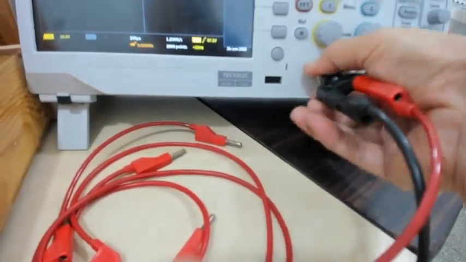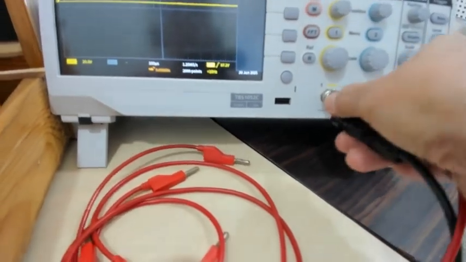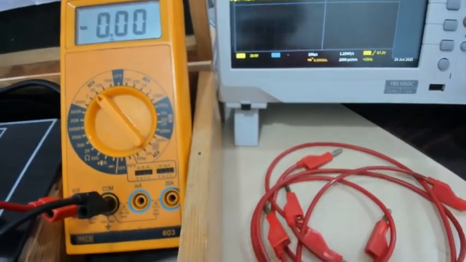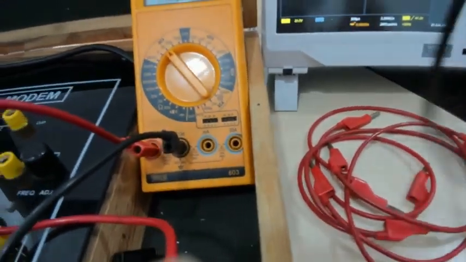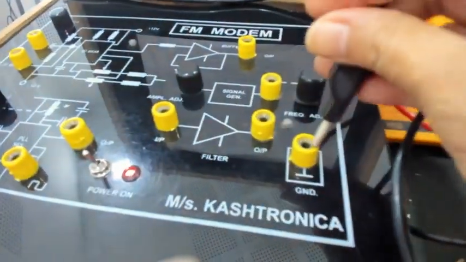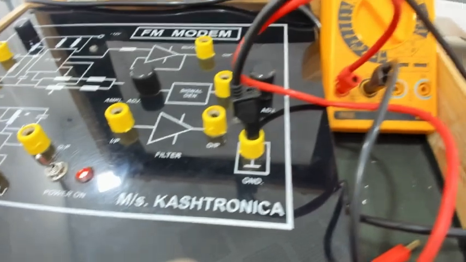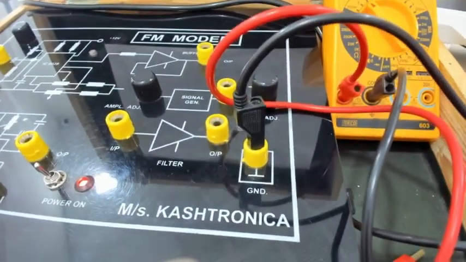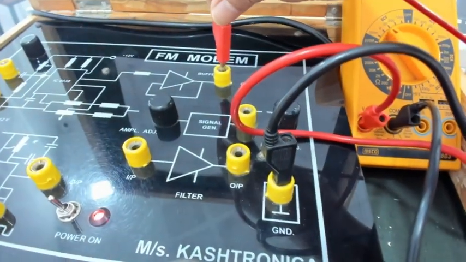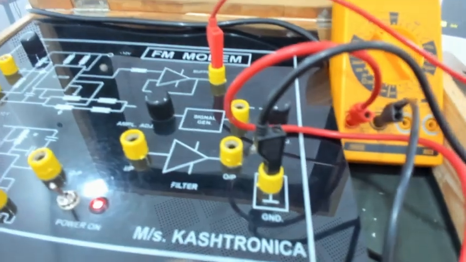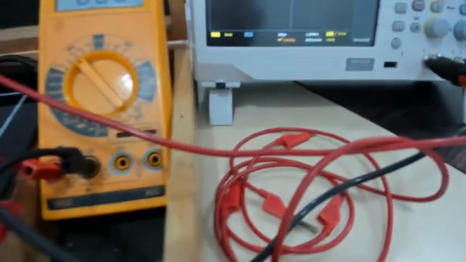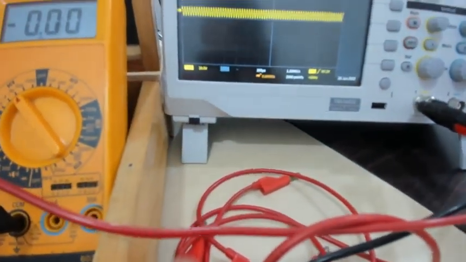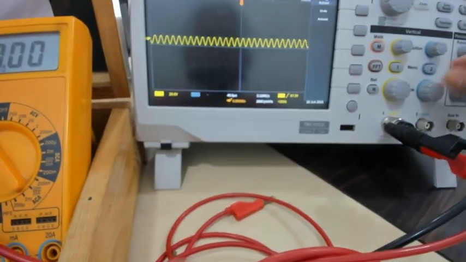Now this BNC connector will be connected here at channel 1 of your DSO. Let us connect the ground here to the ground of this kit. So this is the ground, and one terminal is here at the carrier. Now you will be able to see the carrier signal that is generated.